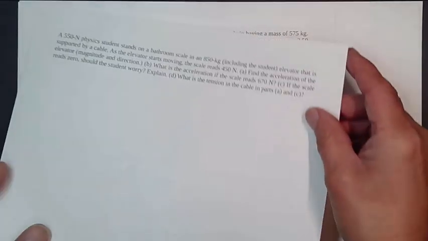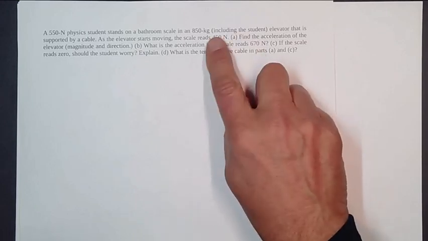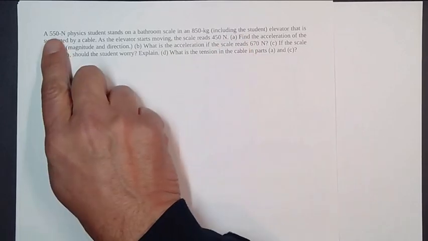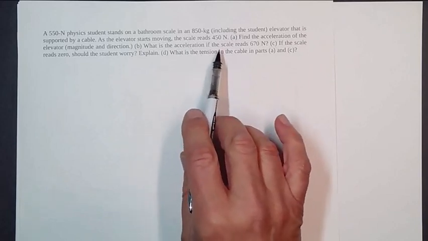Okie doke, let's try another one. Oh, now we've got a scale. Okay, a 550 newton physics student stands on a bathroom scale in an 850 kilogram elevator. That includes the mass of the student. Now we're given the weight of the student, but the mass of the elevator and student. So things are a little bit changed up here. As the elevator starts moving, the scale reads 450 newtons.